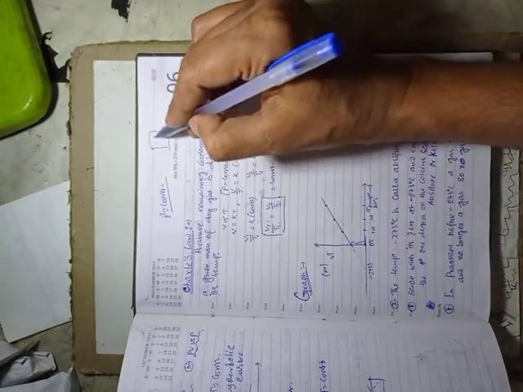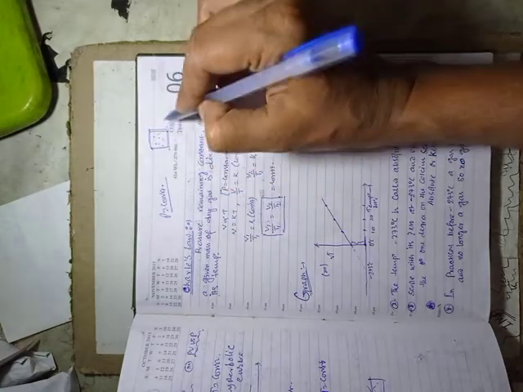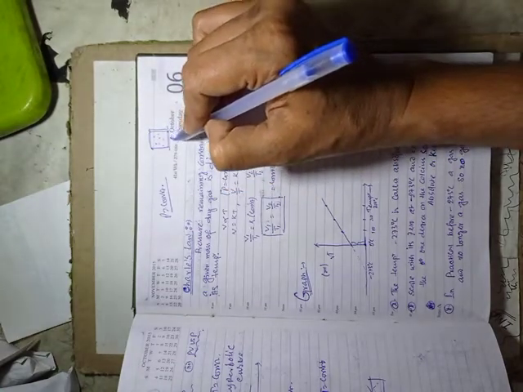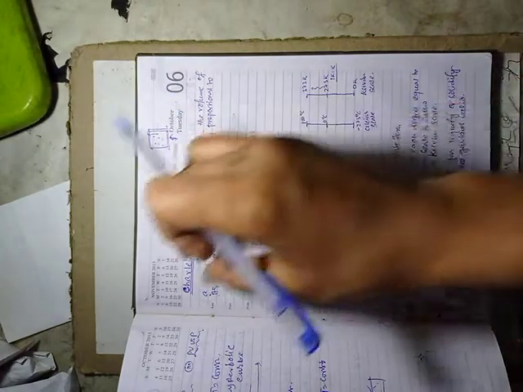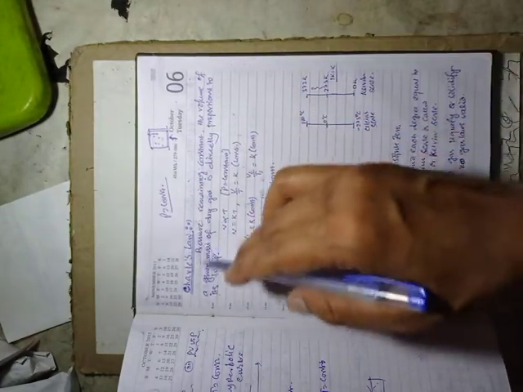Suppose a particular gas is present, and pressure is constant, I am not providing any pressure on it. If you increase the temperature, its volume will increase. That is the simple thing discovered by Charles. Charles saw that, pressure remaining constant, the volume of a given mass of dry gas is directly proportional to its temperature.